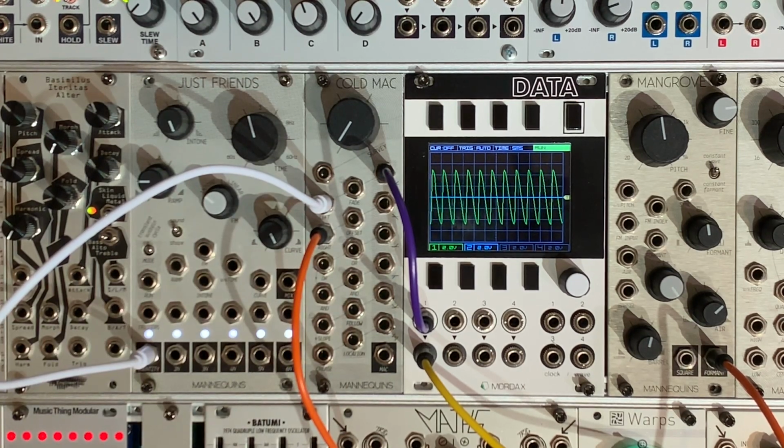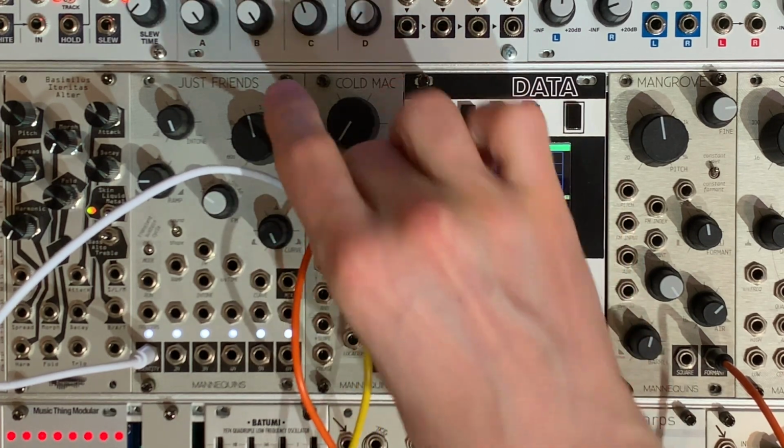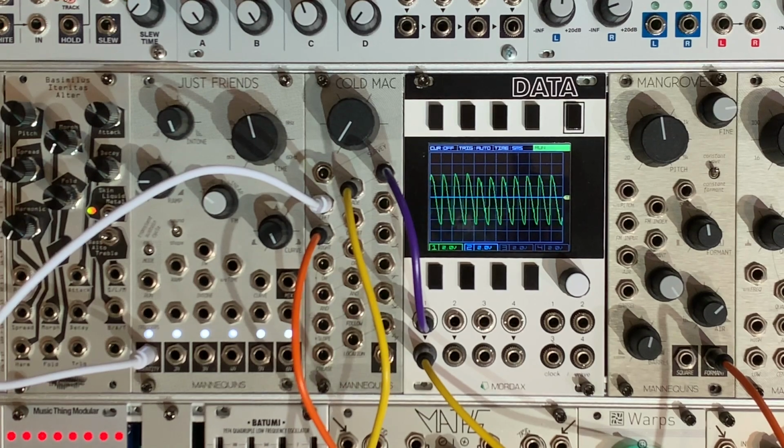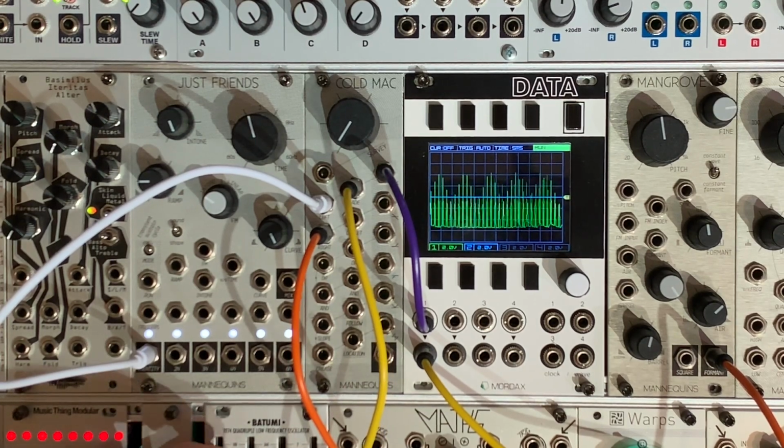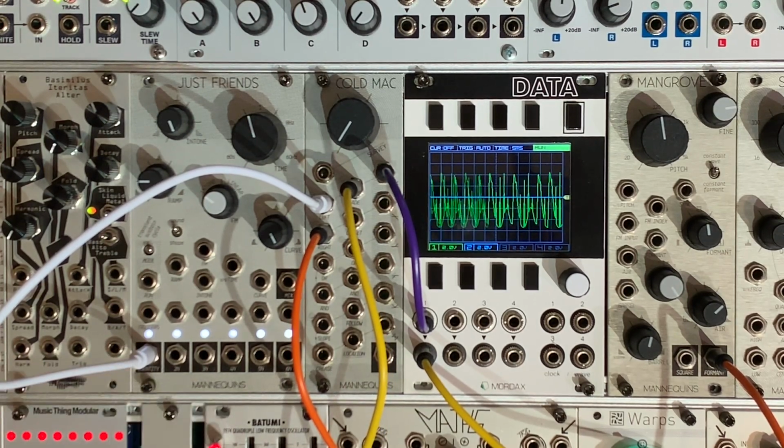In addition, you can employ audio rate modulation here as in almost anywhere else in Cold Mac. So if I choose a modulator and run it up into audio rates, you can use the crossfader to create new timbres with audio rate modulation.